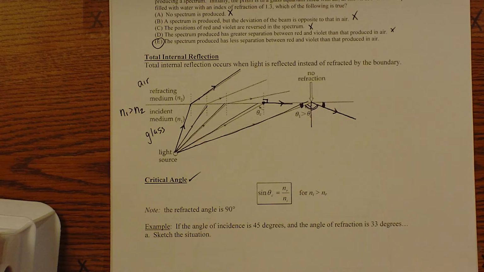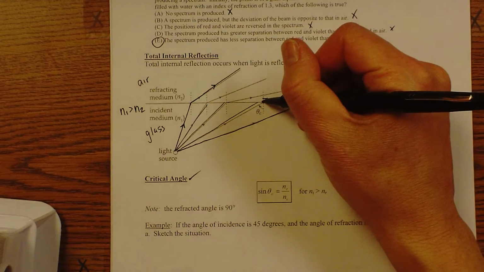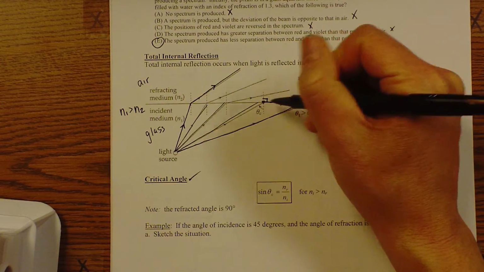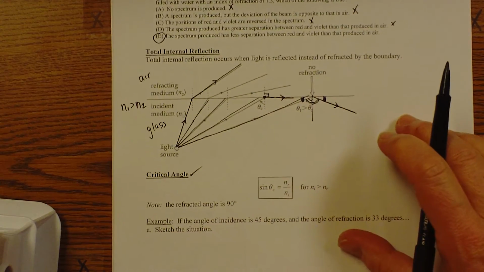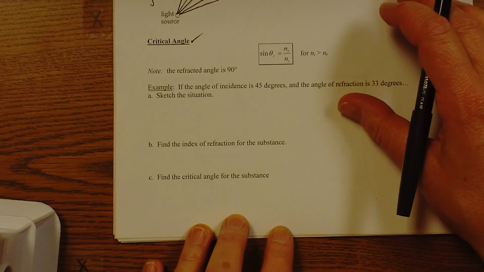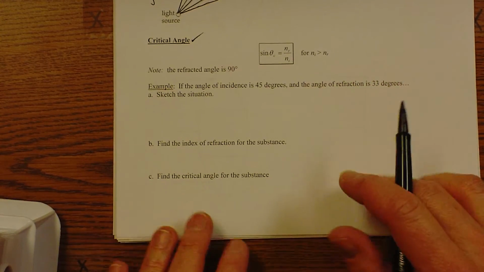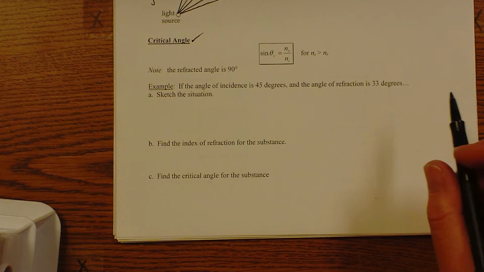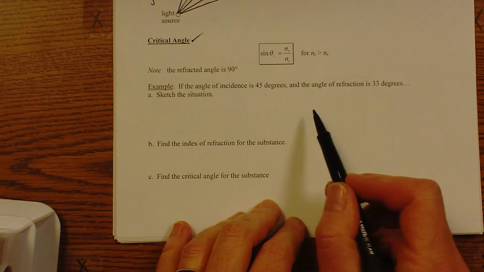So we can compute the critical angle, and again, the critical angle is the point at which this refracted ray will lie right along the boundary. So let's do an example of that. It says, if the angle of incidence is 45 degrees and the angle of refraction is 33 degrees, sketch the situation.